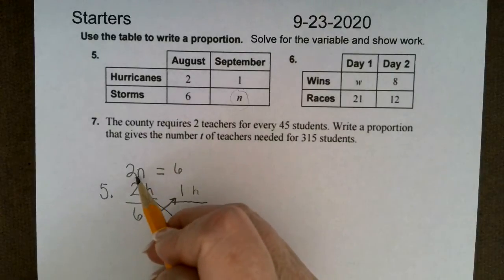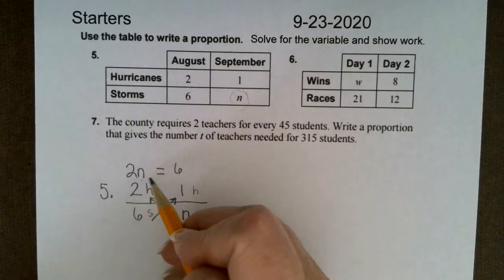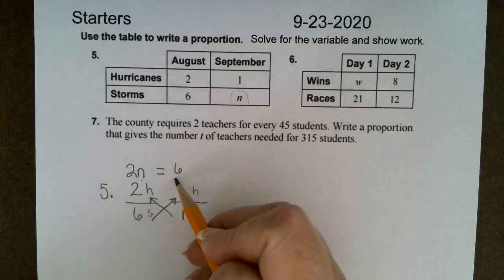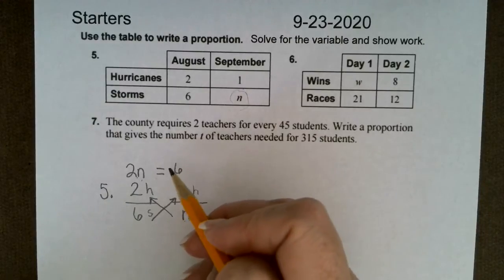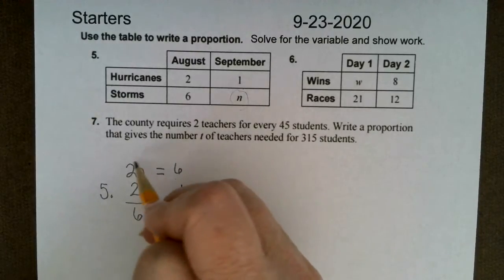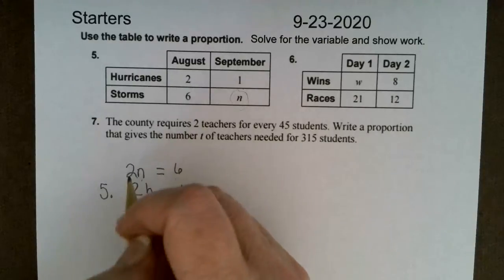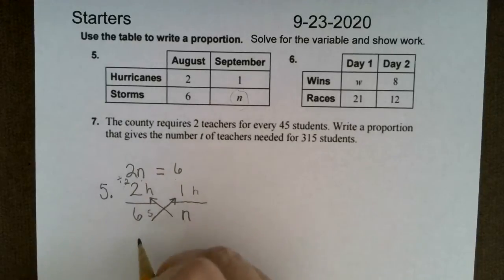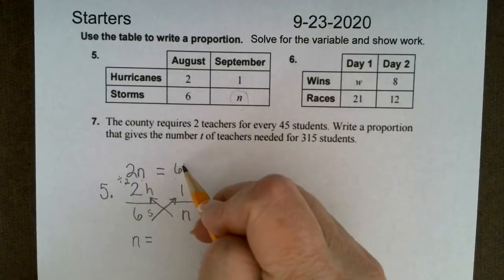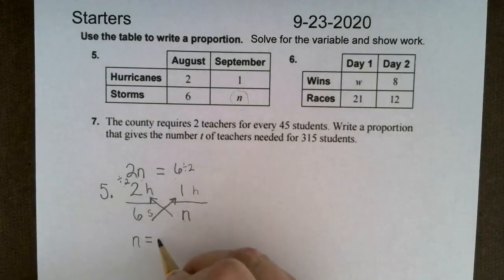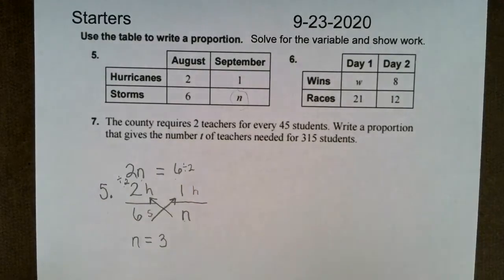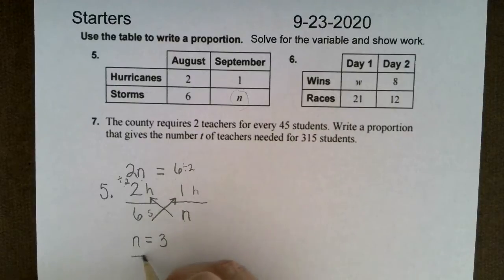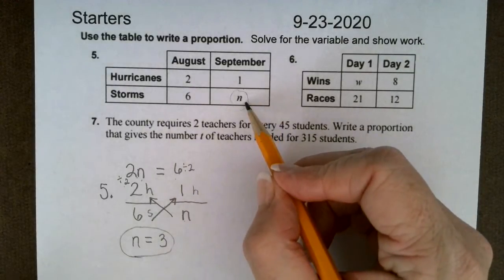So this means 2 times some number equals 6, and some of you may already know that that is 3, but if you don't, you divide both sides by 2, because 2 divided by 2 leaves you with just 1 N, and then 6 divided by 2 leaves you with 3. So our N is equal to 3. So the number of storms in September has to be 3.